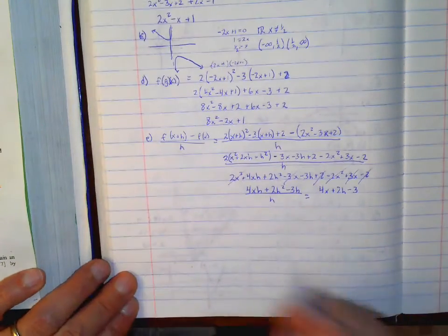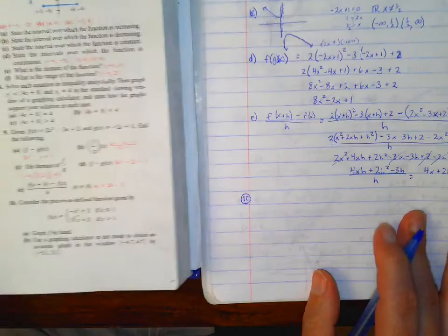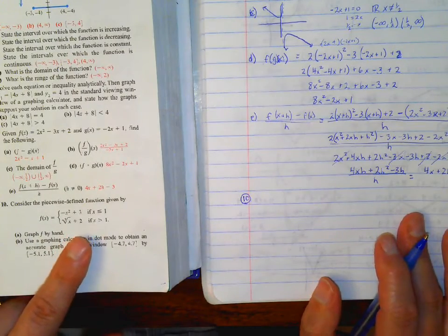Okay, number 10. We have this piecewise function we want to graph by hand.